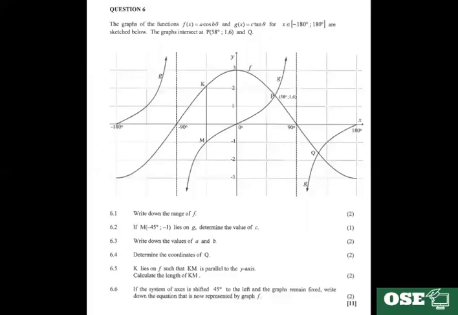Okay. And then the next question says write down the values of a and the values of b. So Nigel, how would you determine a? I know that the original graph starts from 1.